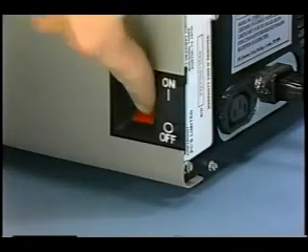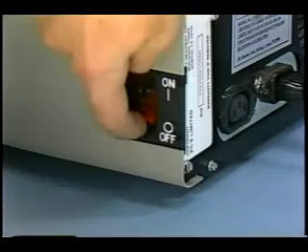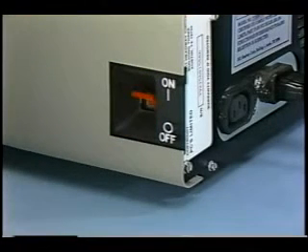Now restart the PC to load hotkey this first time. Remove the hotkey installation diskette and restart the PC. If you have trouble restarting the PC, consult the manufacturer's literature or a knowledgeable user.